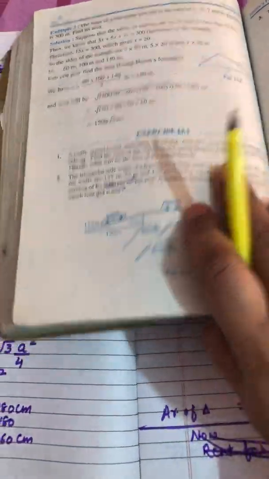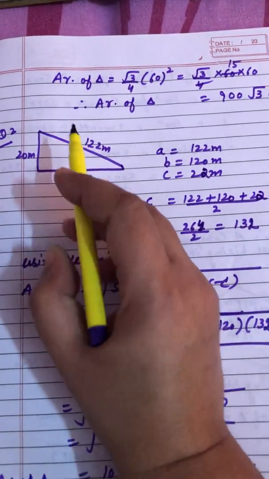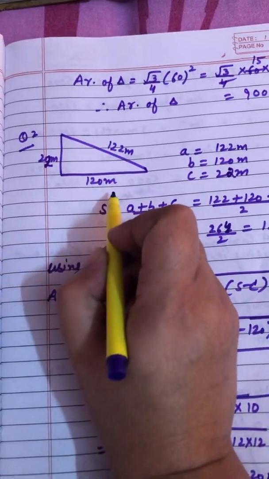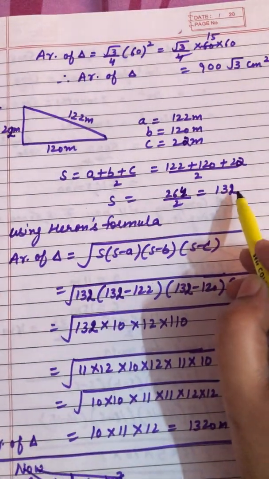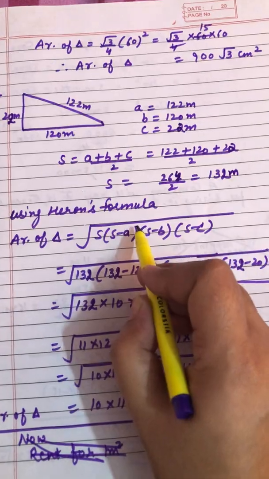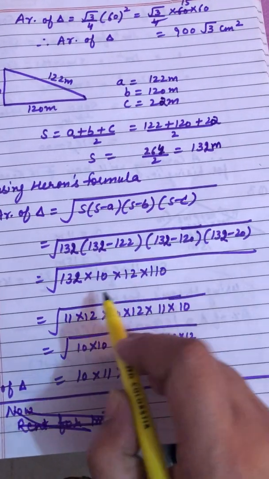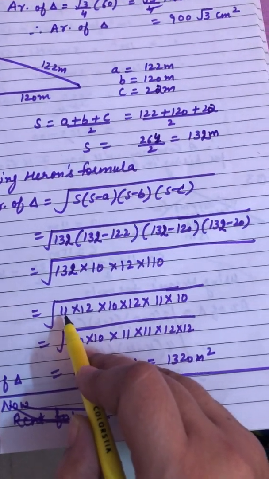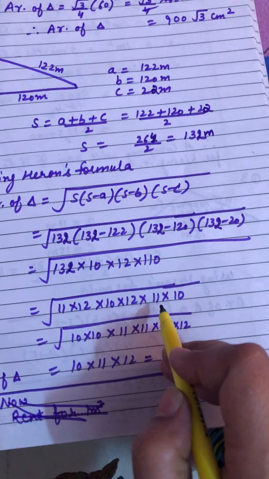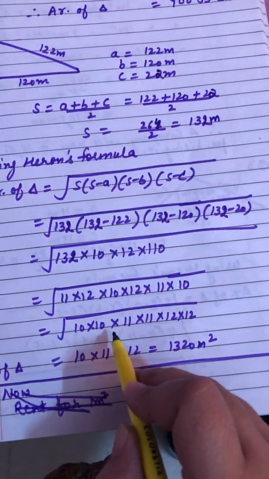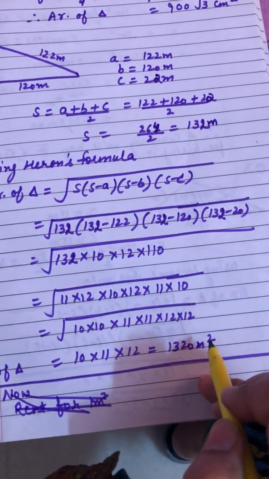So we have to find how much rent the company has to pay if it hired this wall for 3 months. First of all, the wall is in the shape of a triangle and its sides are given as 122 meter, 22 meter and 120 meter. So this is a, b and c. First find the semi-perimeter, 132 meters. Then using Heron's formula, write the formula and put the values of s, a, b, c, and after solving we'll get this. Make pairs. 132 will be written, after taking prime factors, as 11 into 12, 10 into 12, and 110 is written as 11 into 10. So you can see we have pairs of 10, 11 and 12. Finding the square root, we'll get the area of the triangle as 1320 meter square.